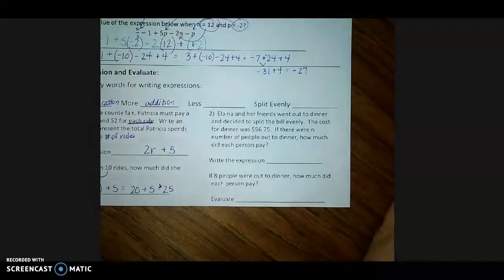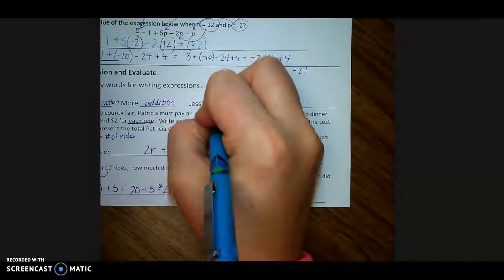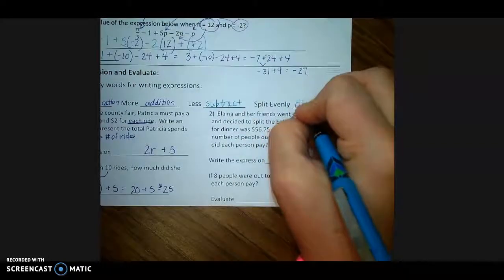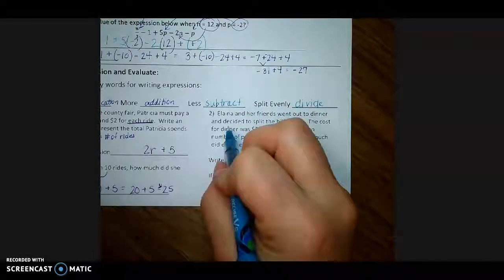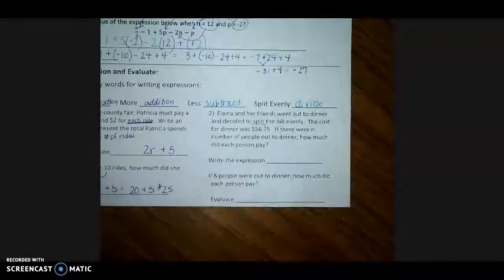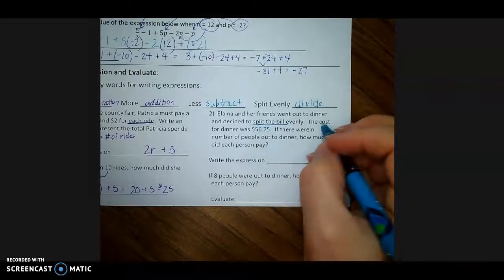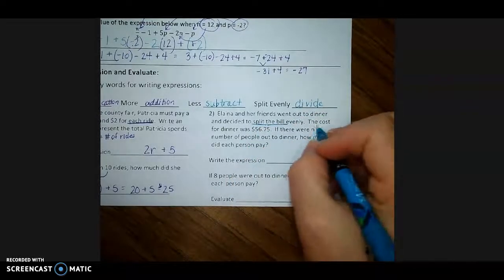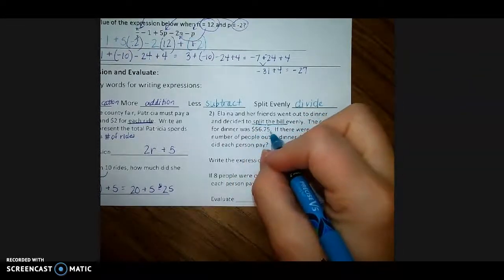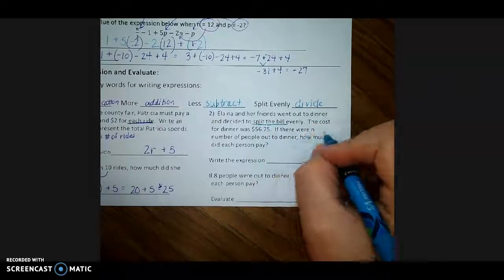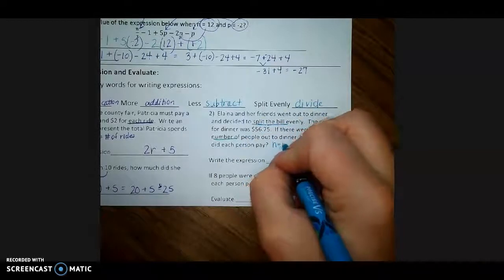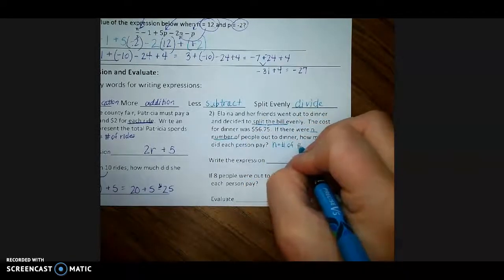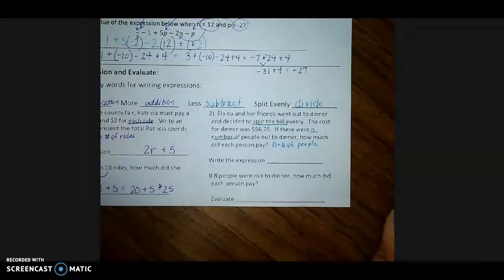On this next one, less means I'm going to subtract something or have something that's negative, and split evenly means I'm going to divide. So it says Elaine and her friends went out to dinner and decided to split the bill evenly. So they are splitting the bill. So whatever the bill is, the cost of the dinner was $56.75. If there were n people, number of people out to dinner, so we know that n is the number of people, how much did each person pay?